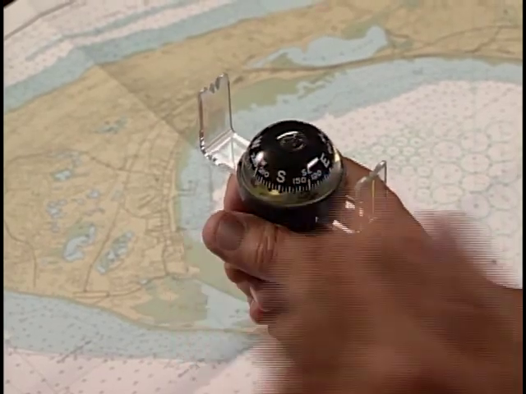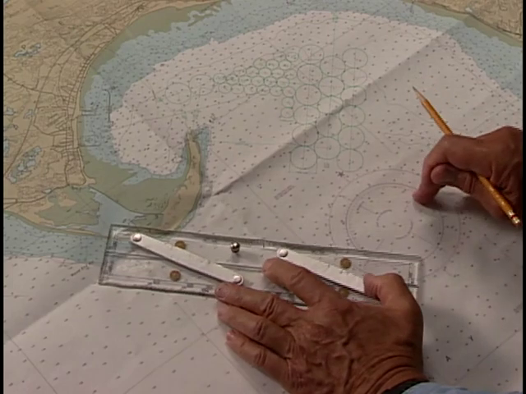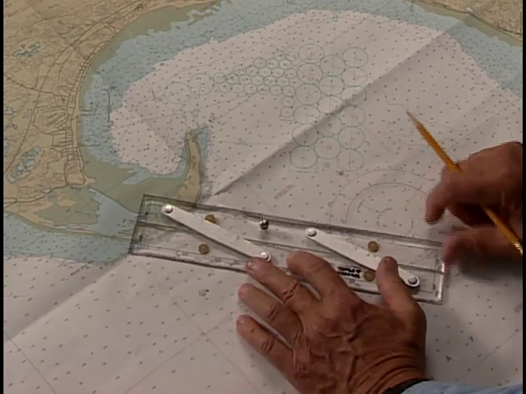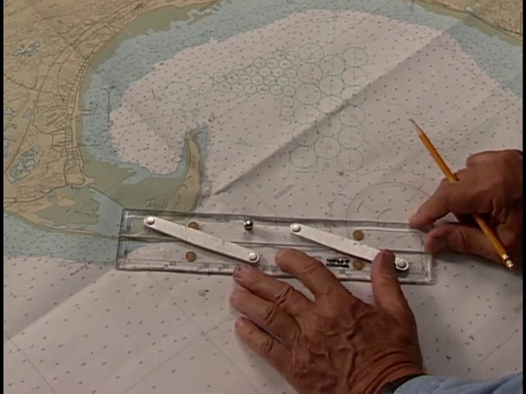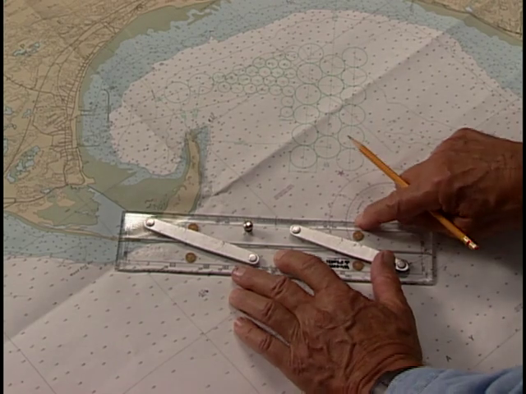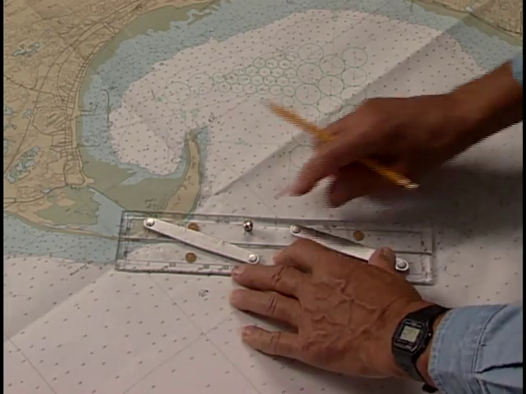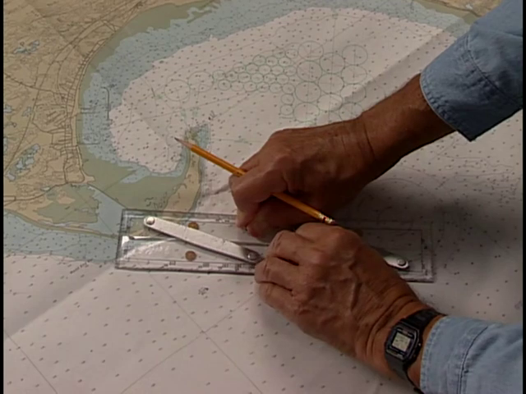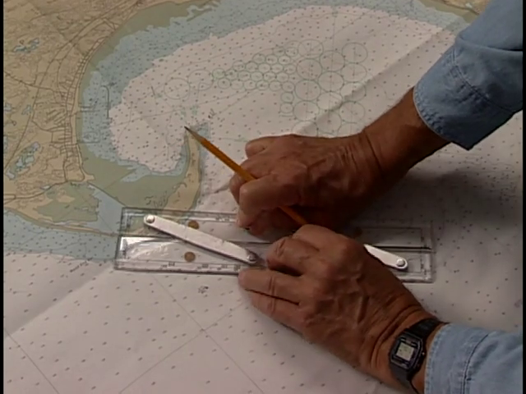I take that 330 degrees to my chart and place my parallel rules on the magnetic compass rose at 330 degrees, and I walk the parallel rules up until I get to Wood End Light.